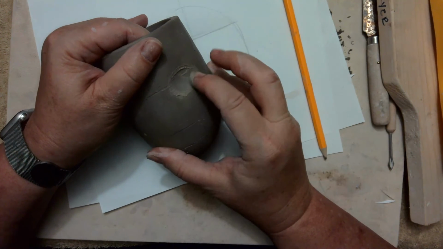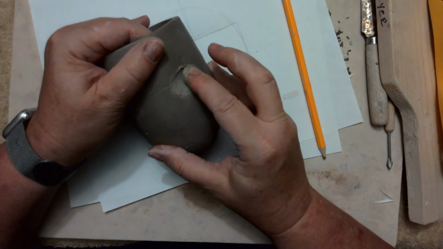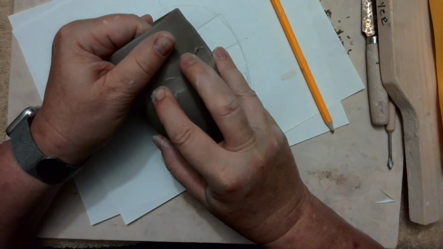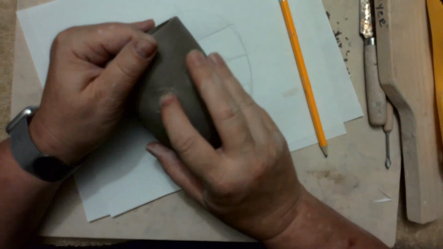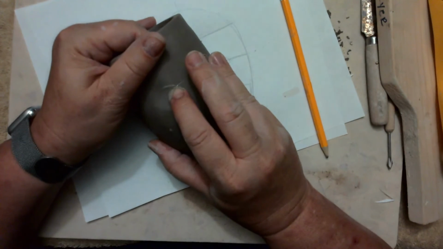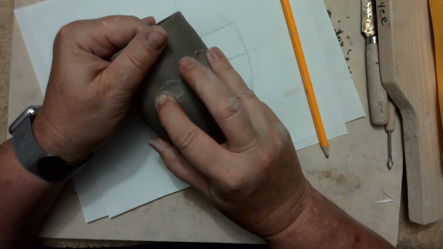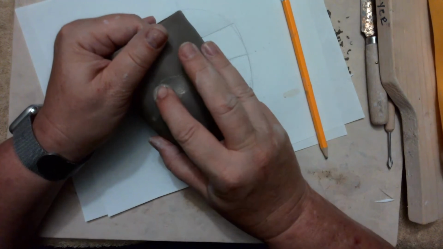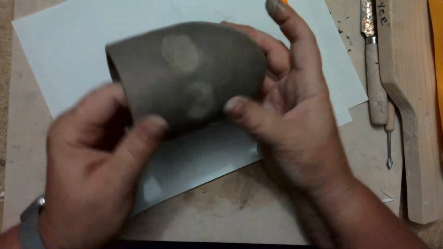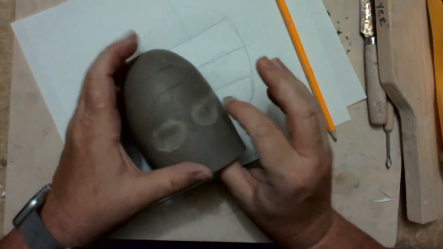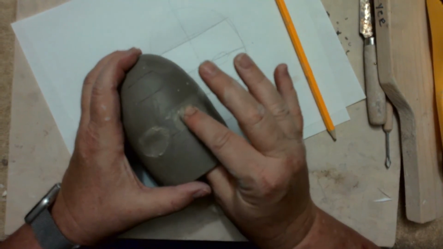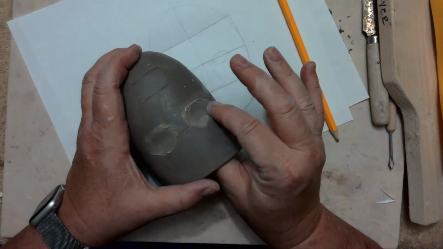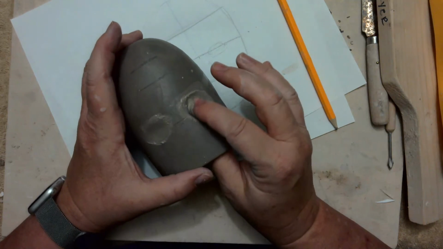I'm gradually pushing in on one side, then I'm going to move to the other side and make another indent. And just like with the mask, you can push out where the cheekbones might be. If you can get your hands far enough down, you can push out where the chin is.